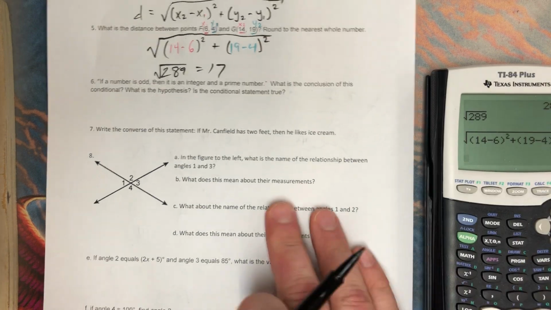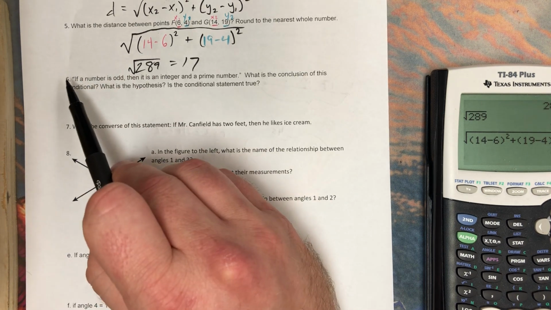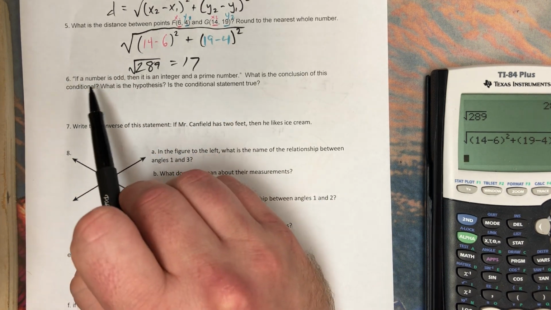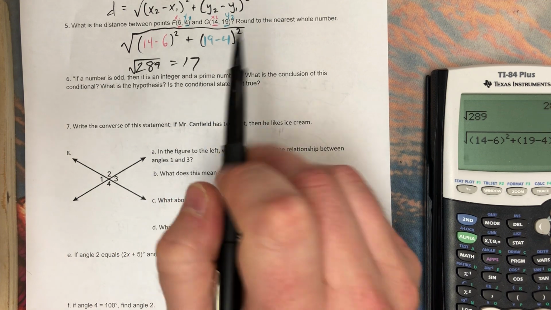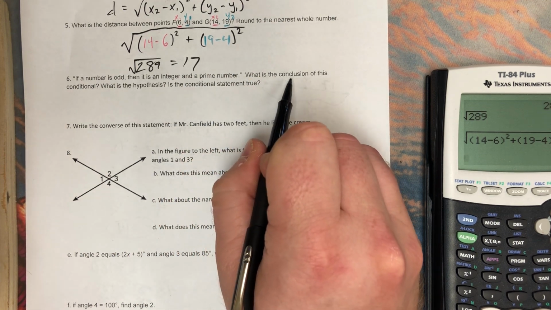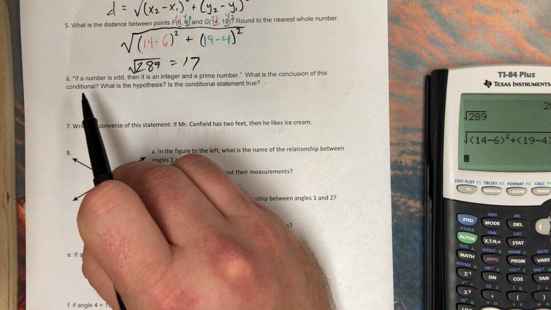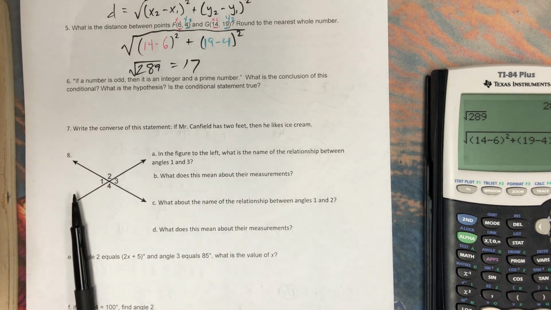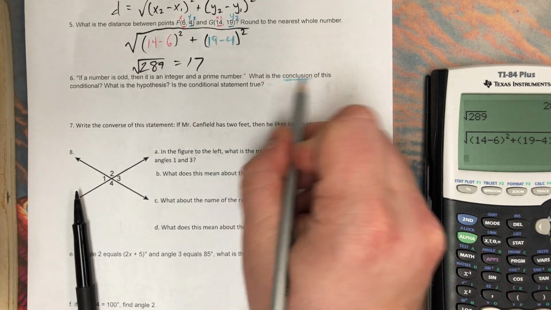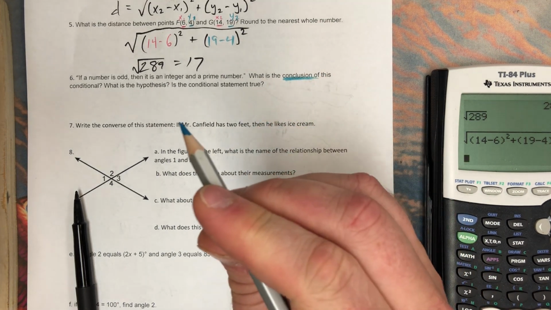Okay, let's see. Number 6 has this quotation here. If a number is odd, then it is an integer and a prime number. What is the conclusion of this conditional? Conclusion. That was a real voice crack. Go me. All right, I'm going to underline conclusion in this blue color.